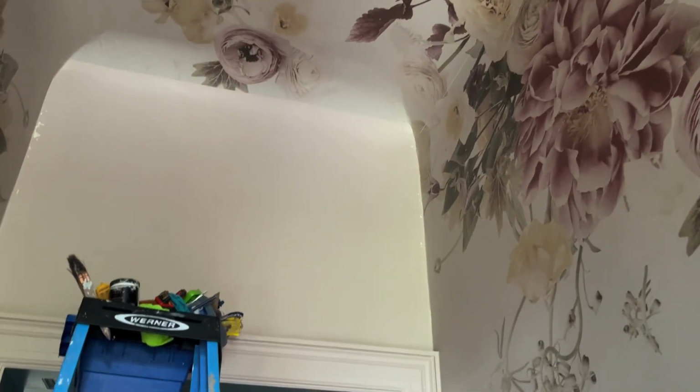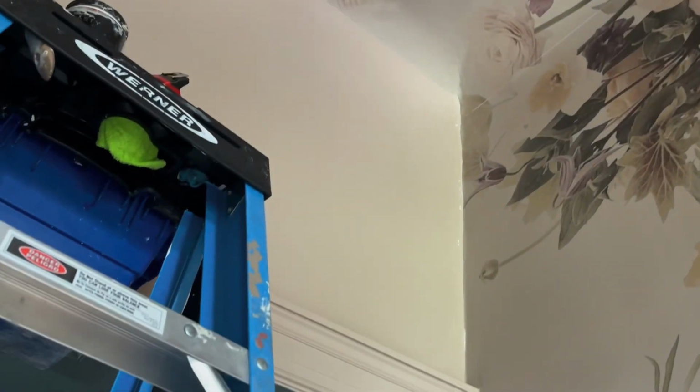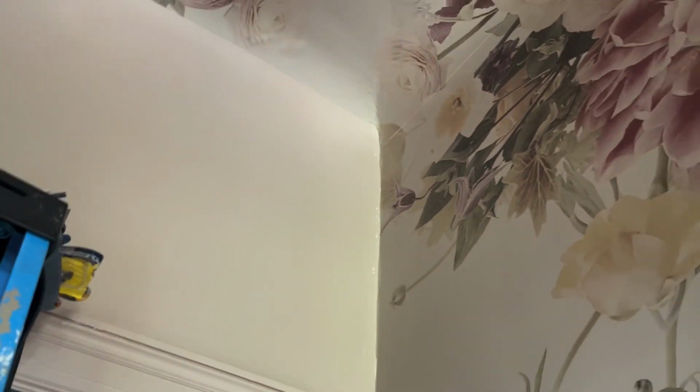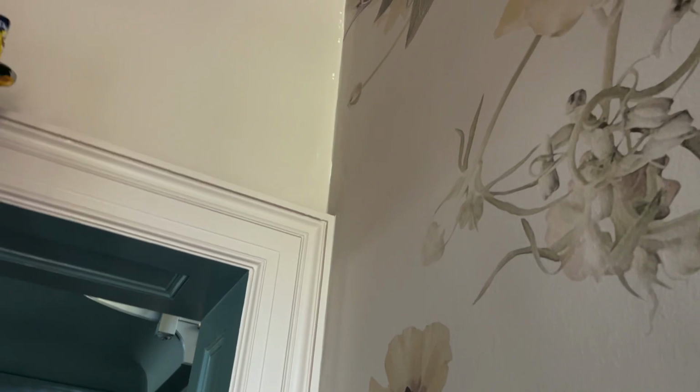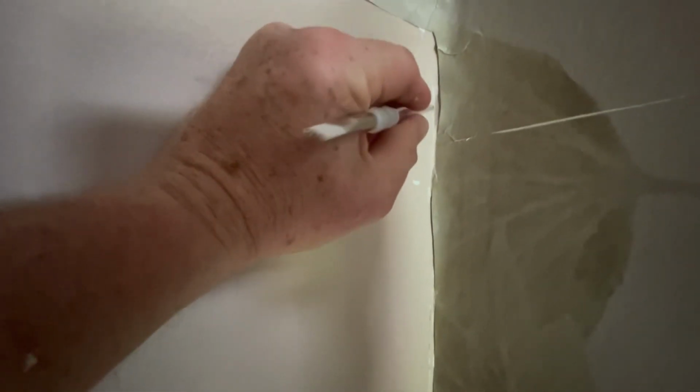So I think I'm going to go with this. The next thing I'm going to do is build up the edge. I don't like how that edge looks. Let me bring you in closer. There's a considerable gap here.